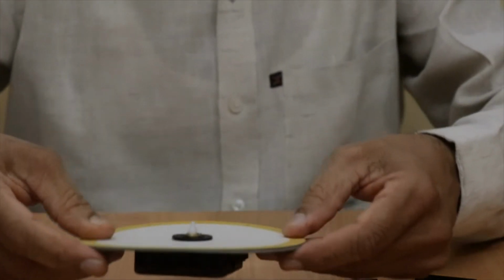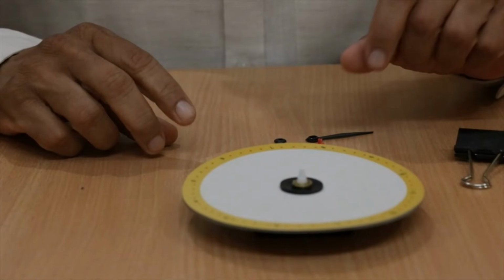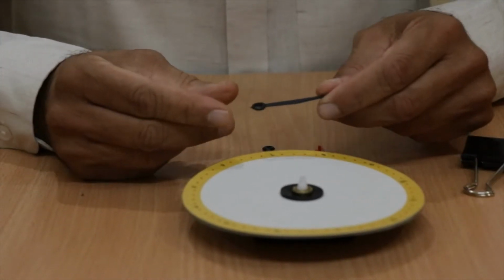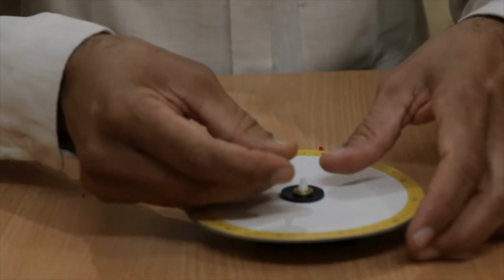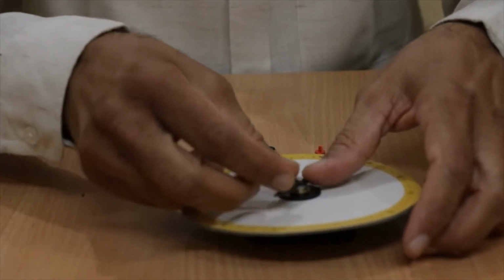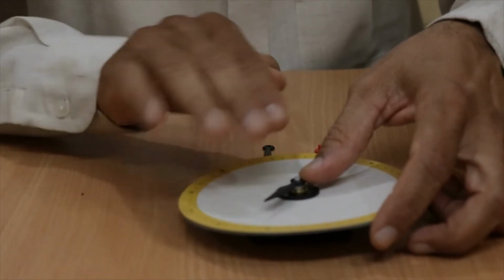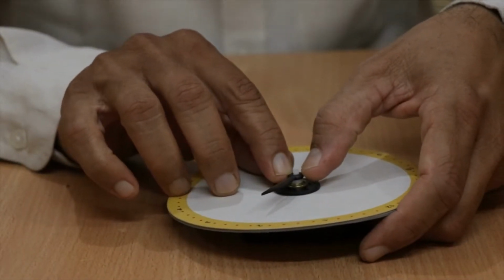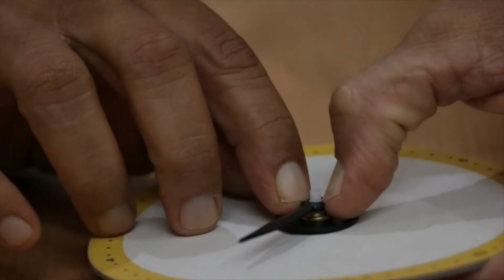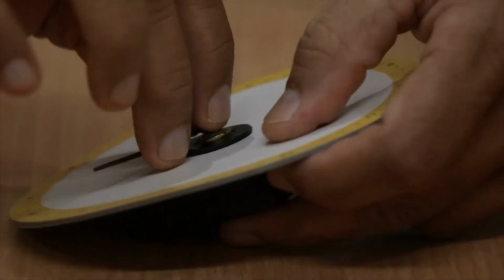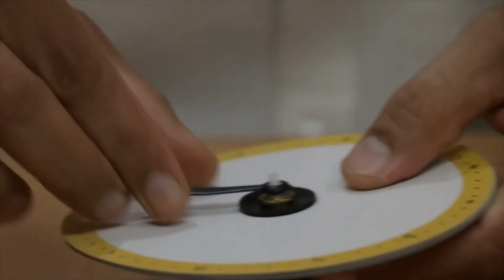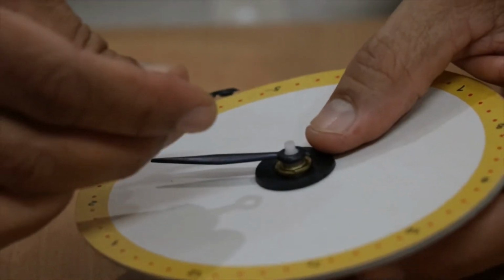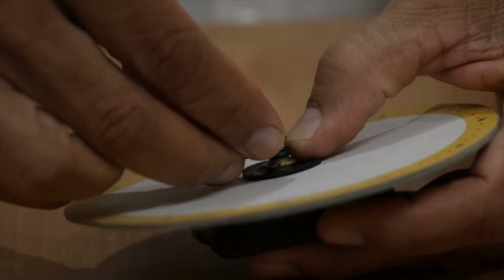Okay, once it is tightened, we'll start with different types of hands. Now the lowest would be this hour's hand. Remember, I have taken this curvy surface of this hand on top and I am pressing it down, so it will get fixed there. So yes, it is fixed. Then on top of it I have to fix this minute's hand.